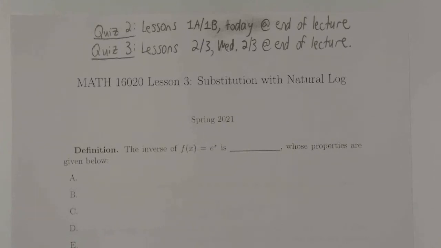Okay. All right, let's go and quiet down, please. Let's go and get started.